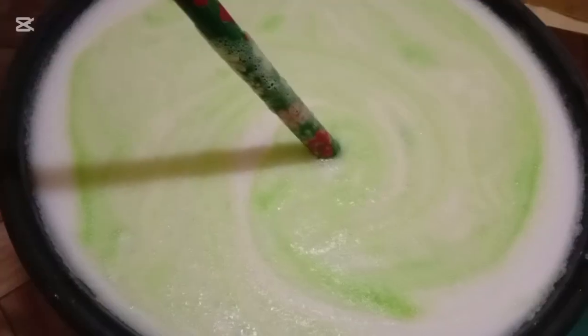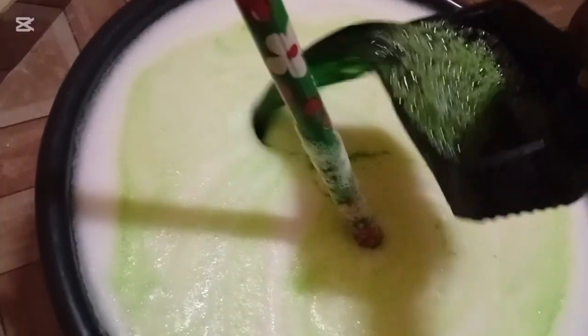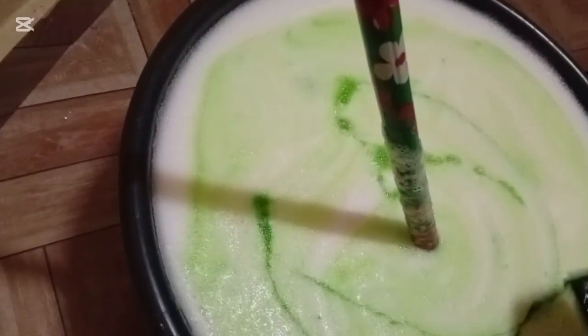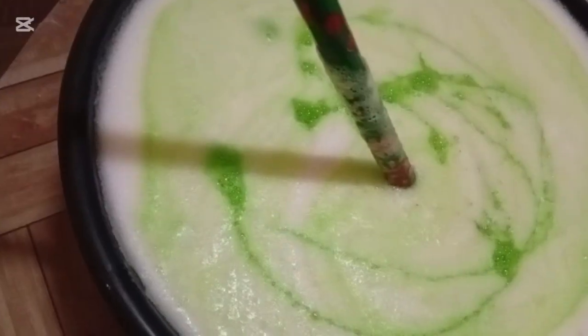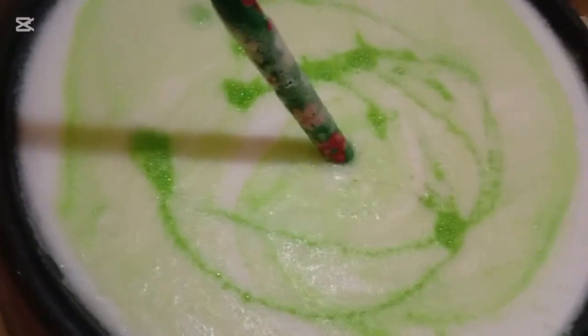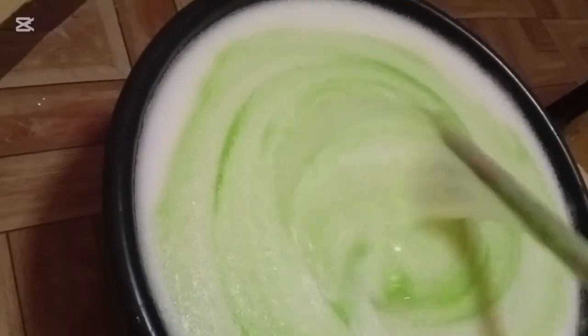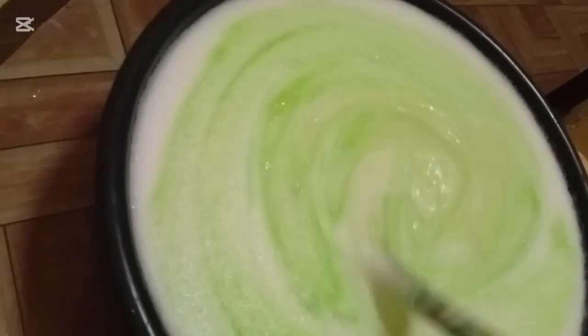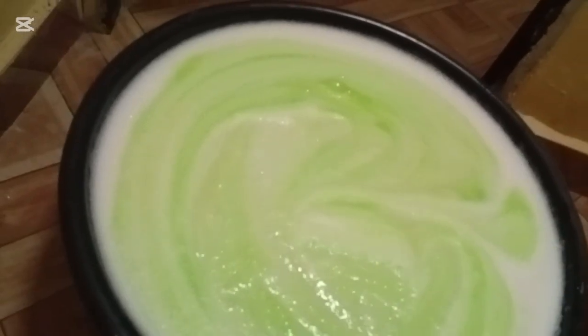That was why I said that colorant you don't have to measure. As you are adding, you will be looking at it to see if it is okay the way you want it. If not, you add more to it until you get the shade that you really want. So I added more dissolved colorant and I stirred. Then I allow it to cool down and packaged and supplied to my customer the next day.